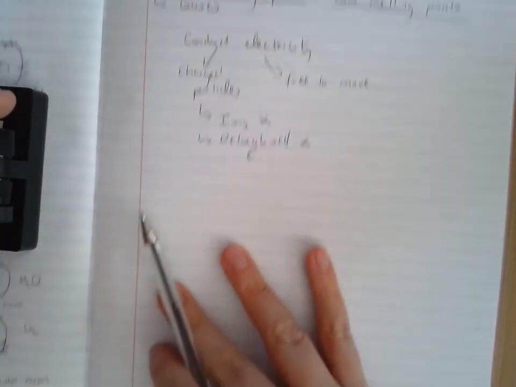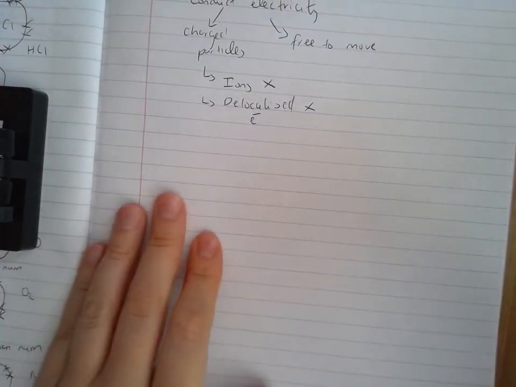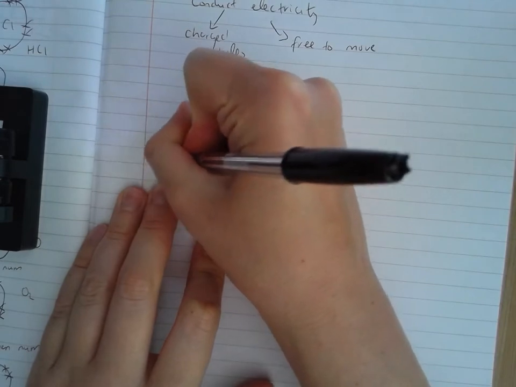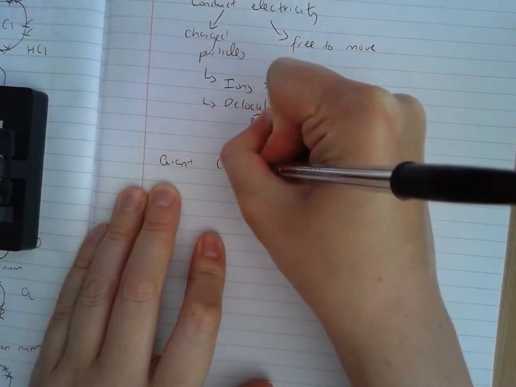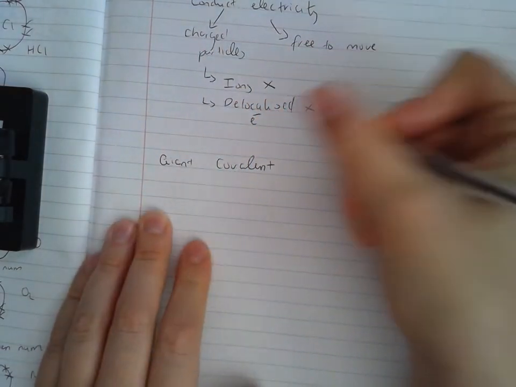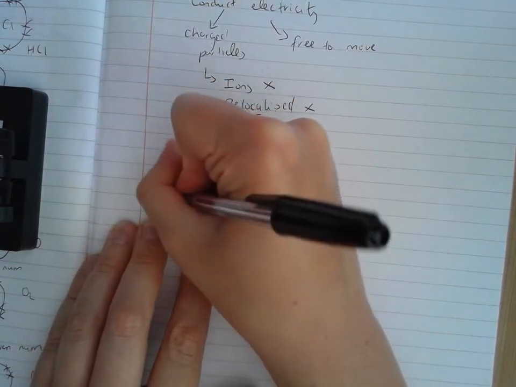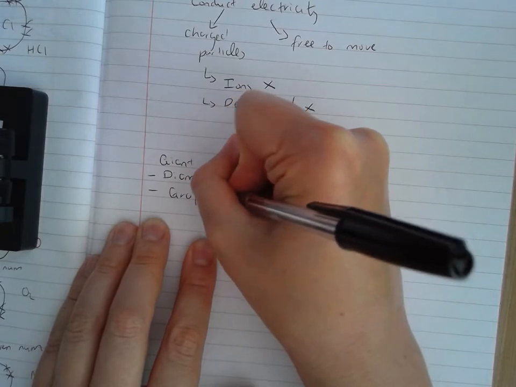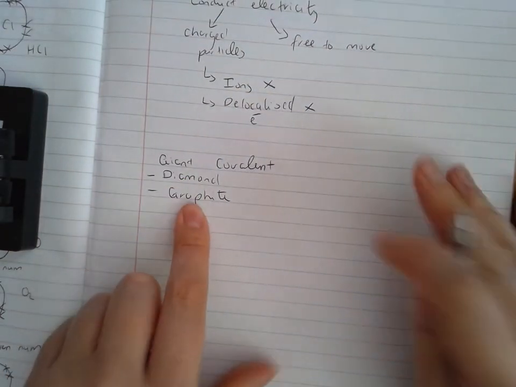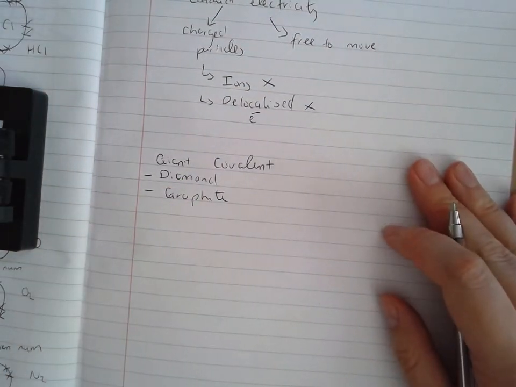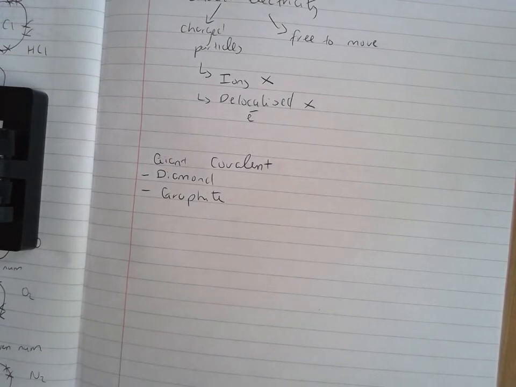The other example of covalent structure, which I briefly mentioned a second ago, was giant covalent. And there's only certain examples of giant covalent you need to know. You need to know diamond, and you need to know graphite. Diamond and graphite, they're both made of carbon. Carbon's a non-metal, so you've got lots and lots of non-metal carbon atoms joined together by strong covalent bonds.